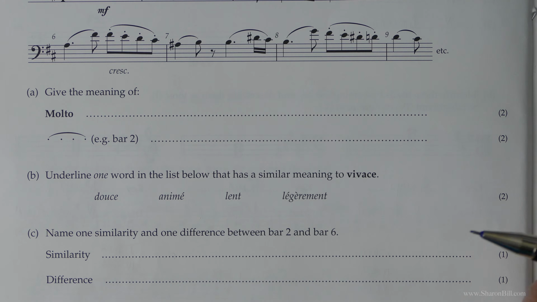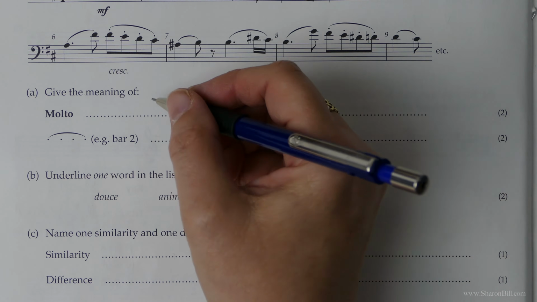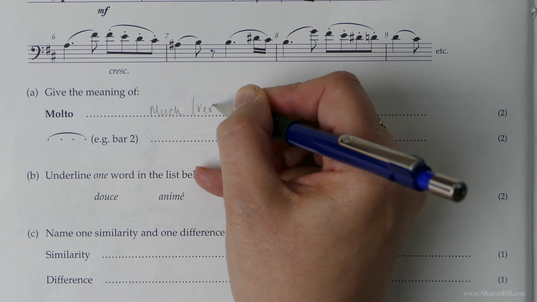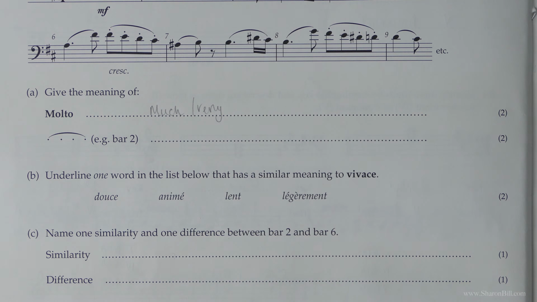So I'm hoping you've had a go over this on your own. First of all, it's much better to try on your own and make a few mistakes. It doesn't matter, you can always rub them out and have another go and you'll learn much better that way. So I'm hoping you've had a go, and we'll work through the answers now together to check through. So molto means much or very. Either one of those will be acceptable.